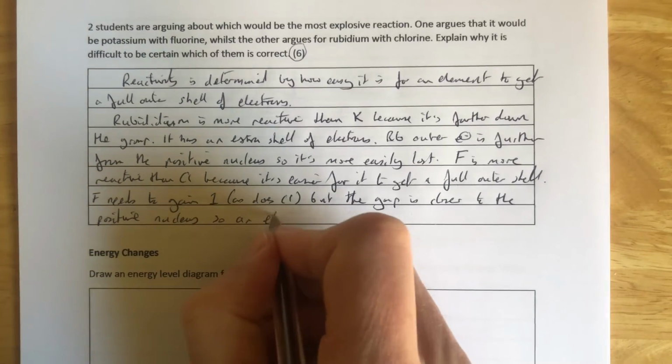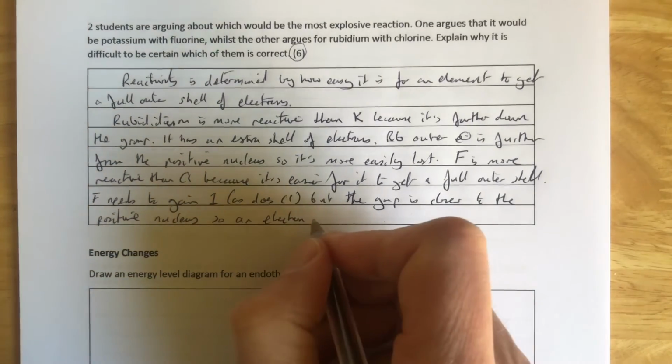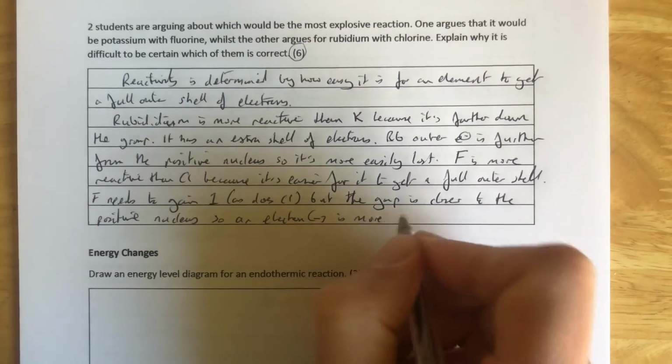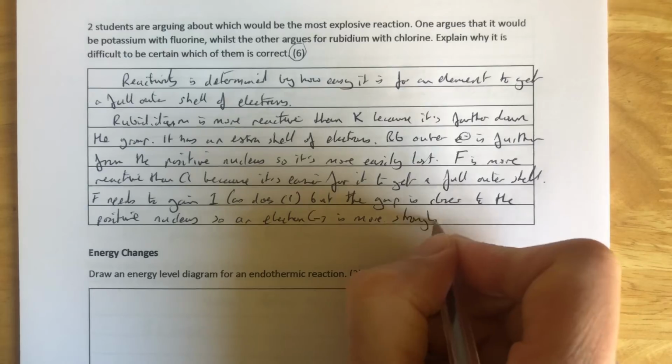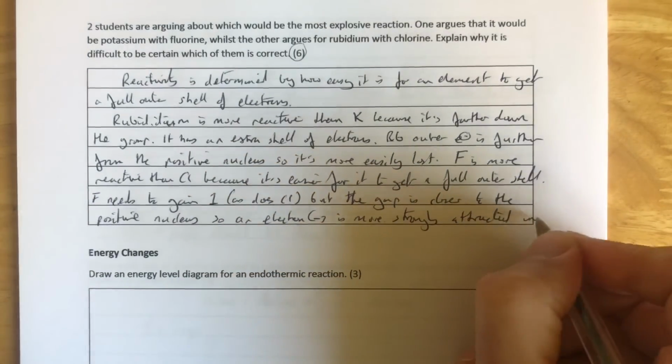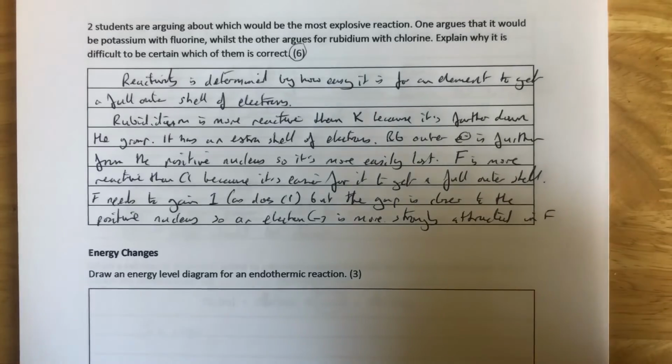So an electron, which is negative, is more strongly attracted in fluorine, making it more reactive.